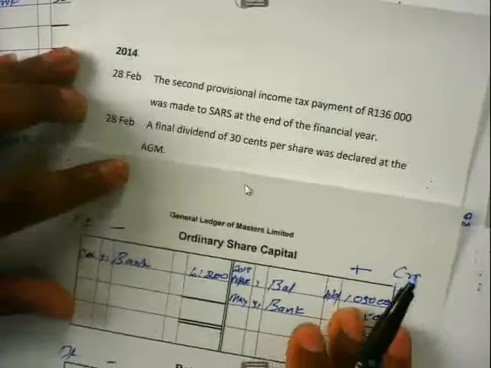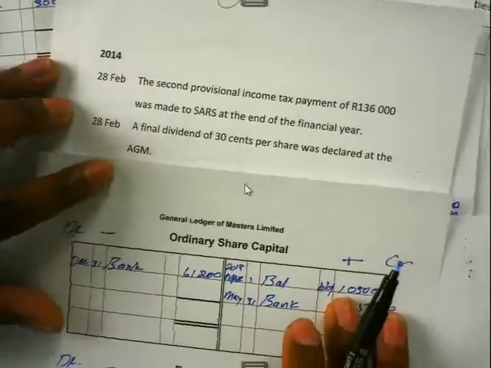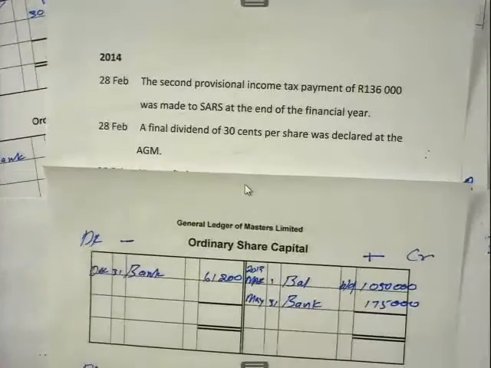In the syllabus. Now, on 28 February, a final dividend of 30 cents per share was declared at the AGM. I'm sure all of us know that the AGM stands for the Annual General Meeting of Shareholders.